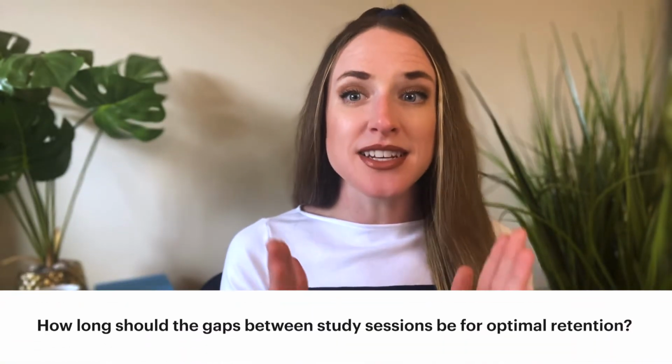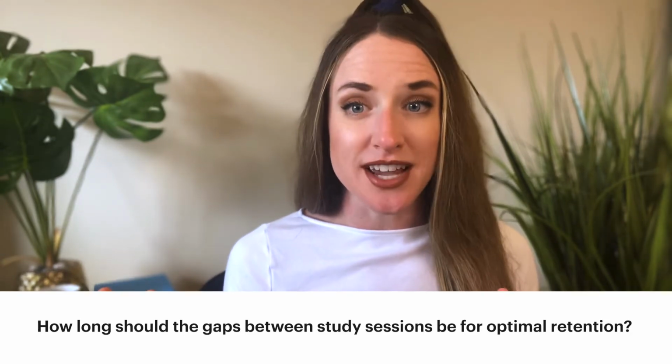Okay, our last main point. How long should the gaps between study sessions be for optimal retention?